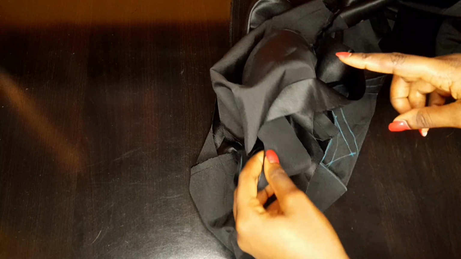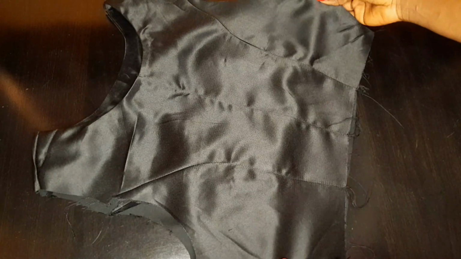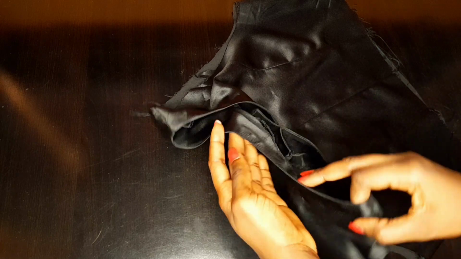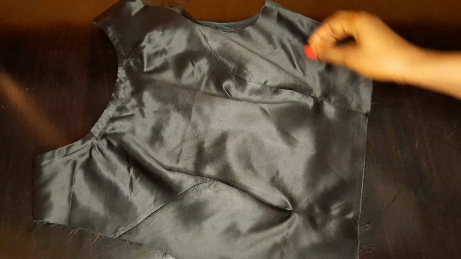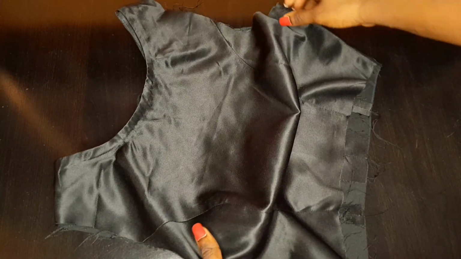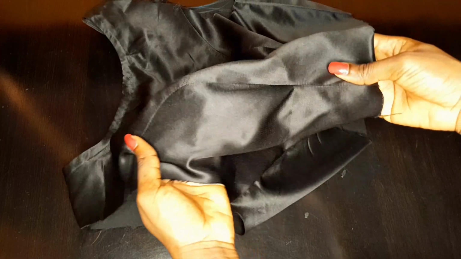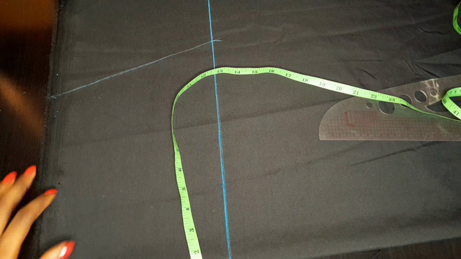Right side facing the right side, I'm going to take the facing all around the neckline. You can see I pushed my hemming gum there and I gave it a good press so the facing won't be flipping to the right side for people to see. I've gone ahead to give this a very good press.